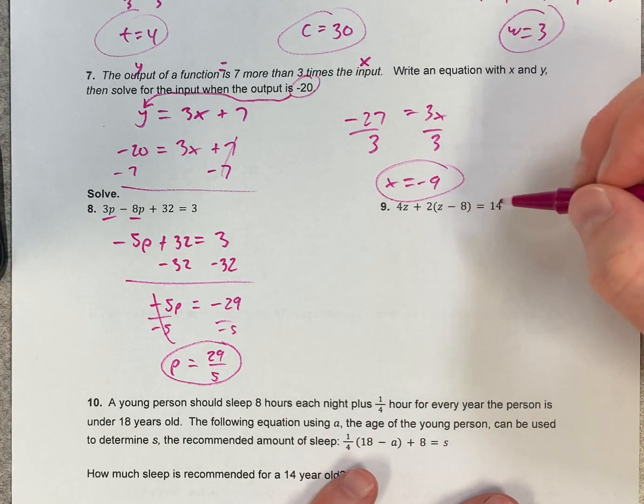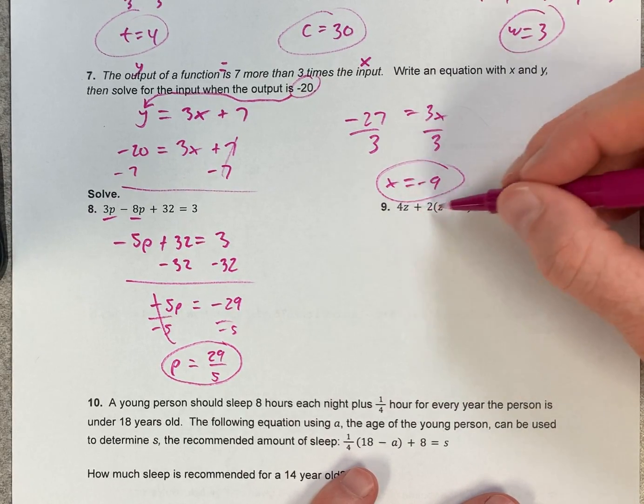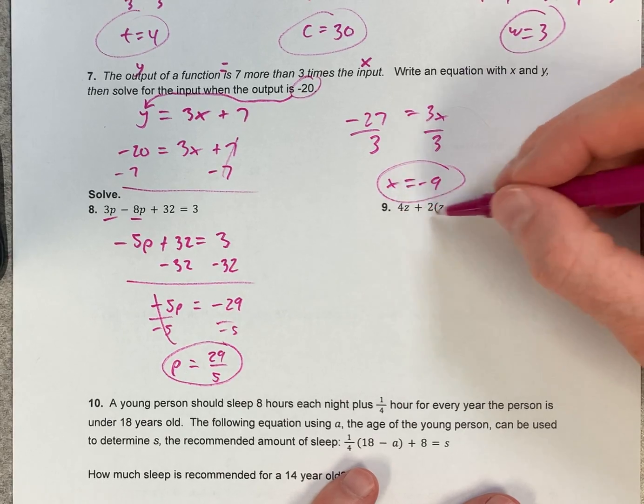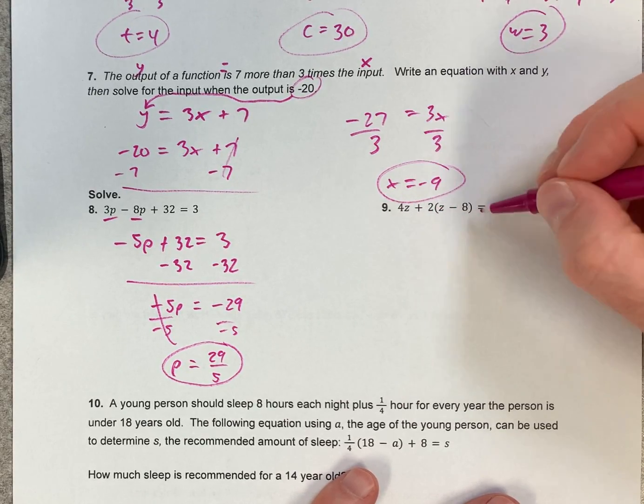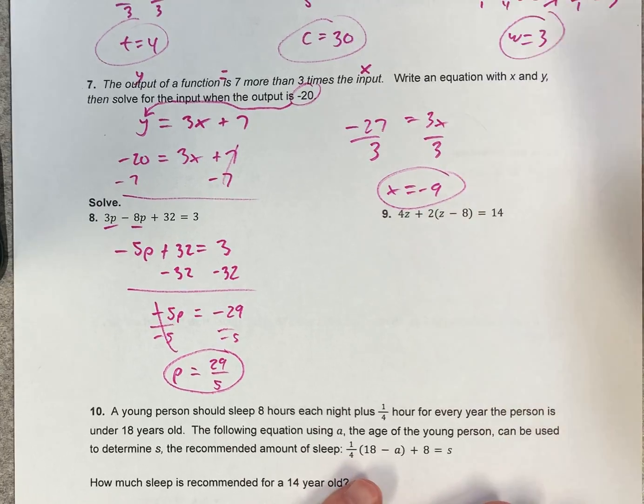Number 9. Well, they're not like terms anyways, but we can't combine even if they were like terms there, because that would be addition. I need to do multiplication first. Order of operations, always a thing.